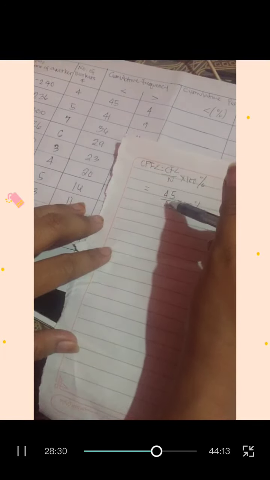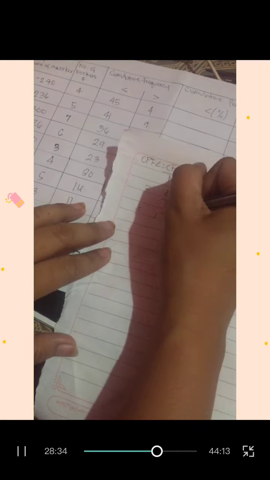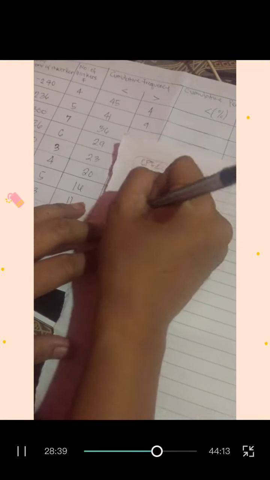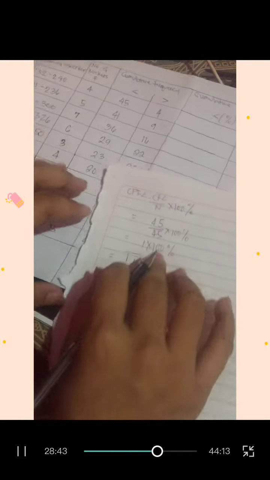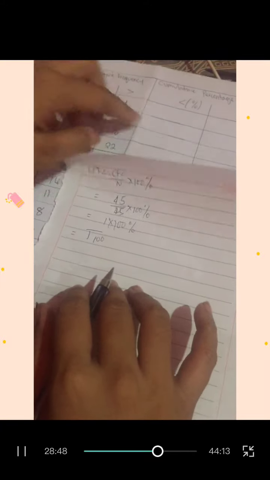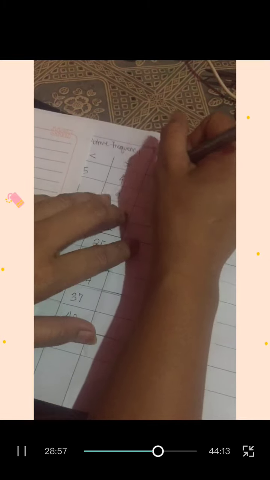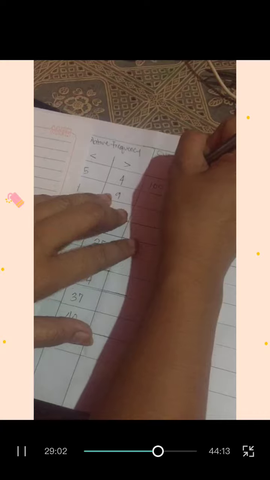So 45 divided by 45 equals 1. So 1 times 100% equals 100. So our cumulative percentage frequency lesser than is 100. So we will write the 100 here in the first column of cumulative percentage frequency lesser than percent. So 100.